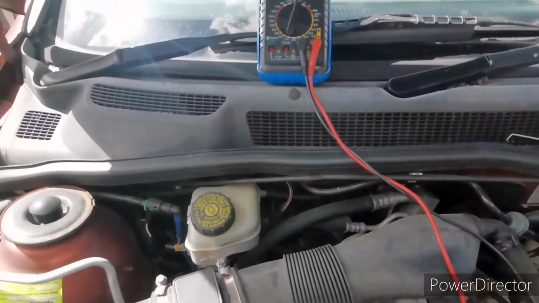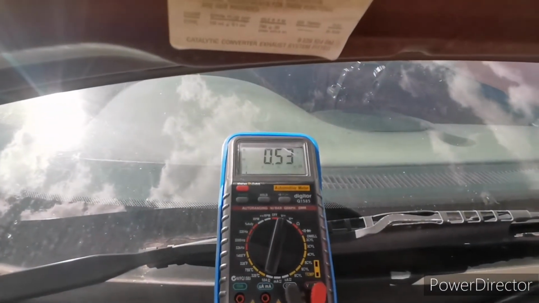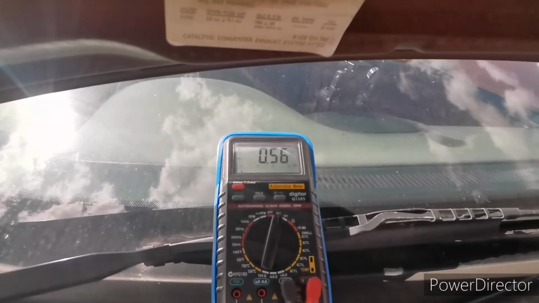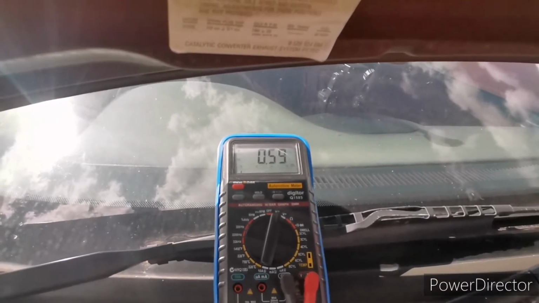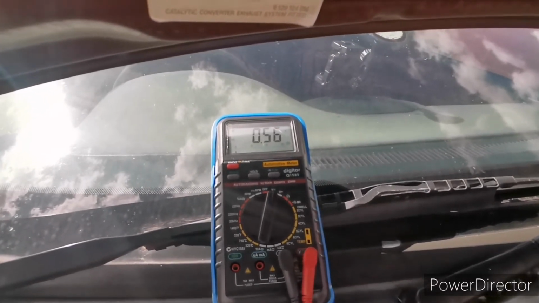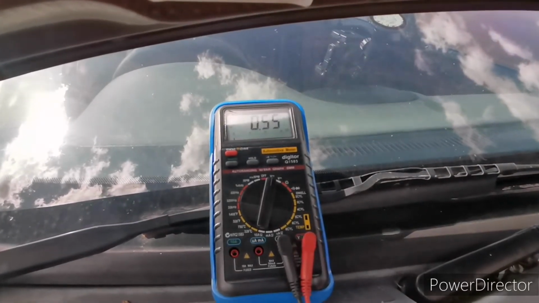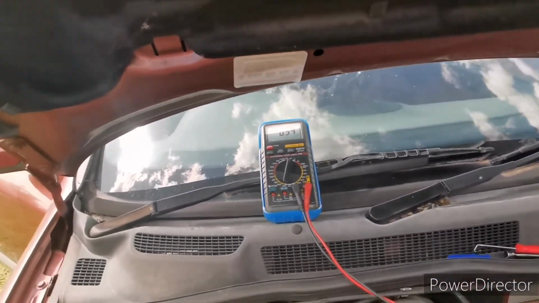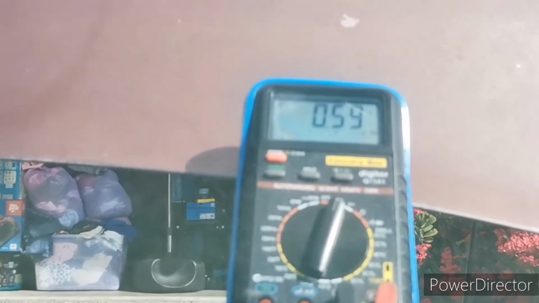Hey guys, our green wire is reading 0.53. Yeah, it's moving up and down. It's somewhere around 0.5. 0.58, it's fluctuating. So I believe that is our mass airflow sensor signal. So what we're going to do right now, guys, is rev the vehicle and see whether that value goes up and down. Alright, guys, I'm going to rev the accelerator pedal. Let's check whether the value will change.